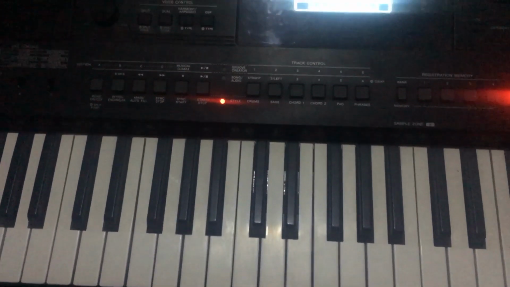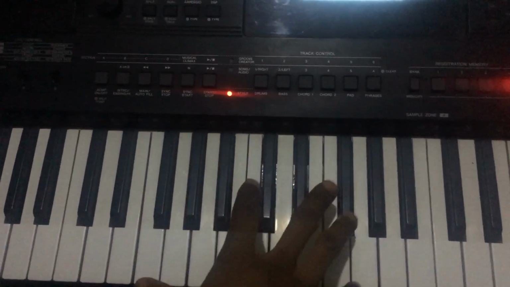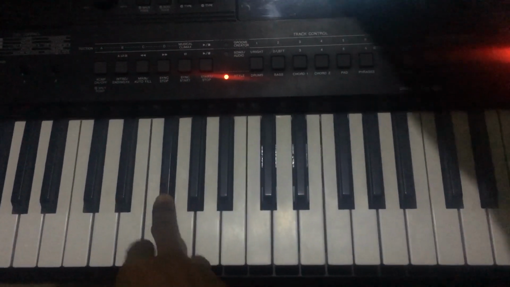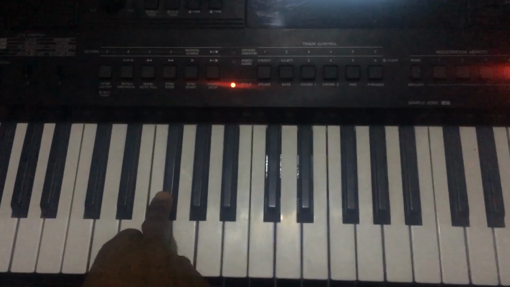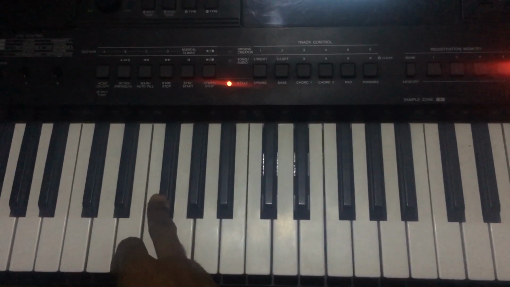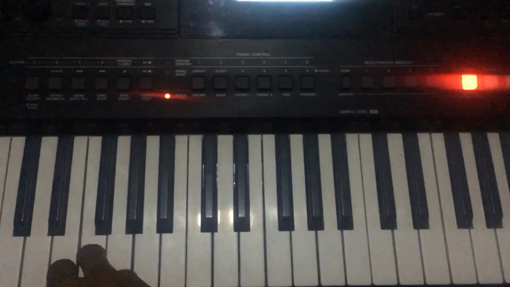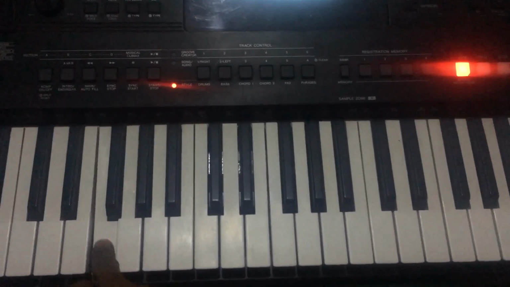And in a Ghanaian way, we have a name for all these minor notes, right? We know that this chord is an F sharp, but in our Ghanaian society, we'll call this a duo.